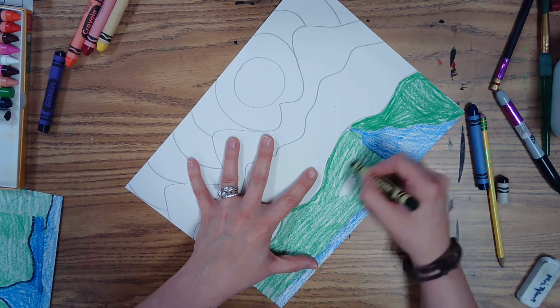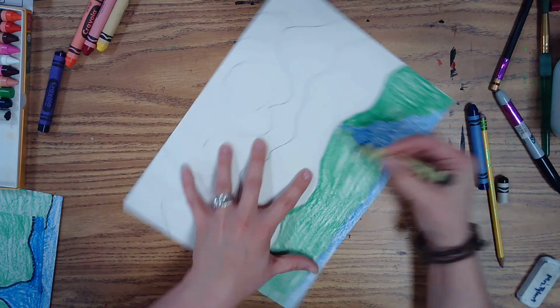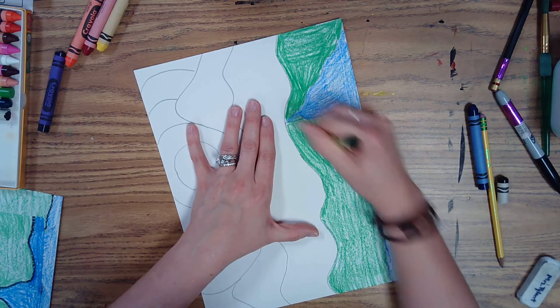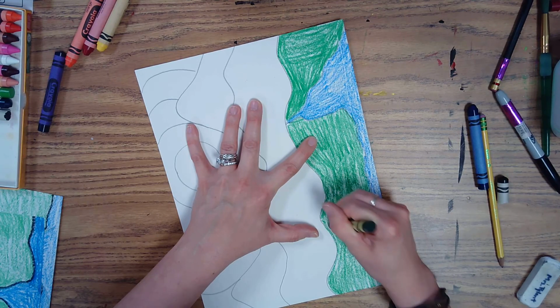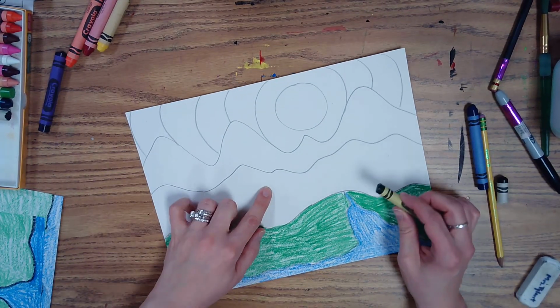And there we go. So now I have my foreground, which is going to be really dark. I didn't press quite hard enough, so I'm going to go back and I'm going to make it a little bit darker by adding another layer of green. That's better.